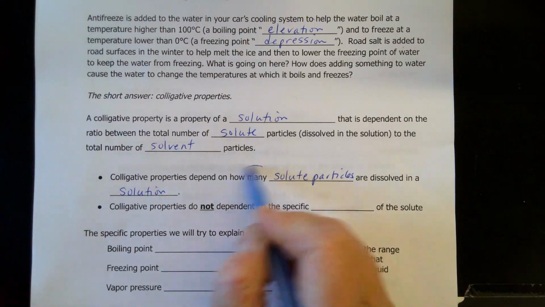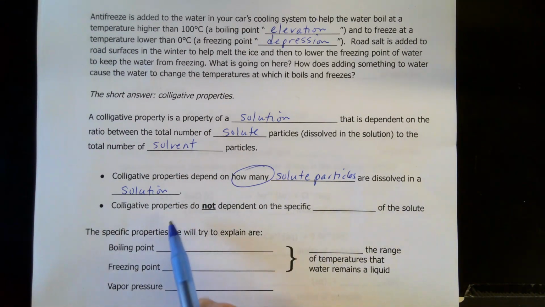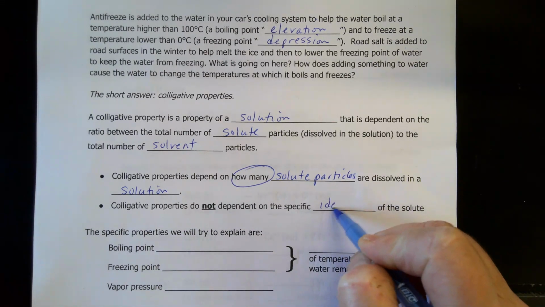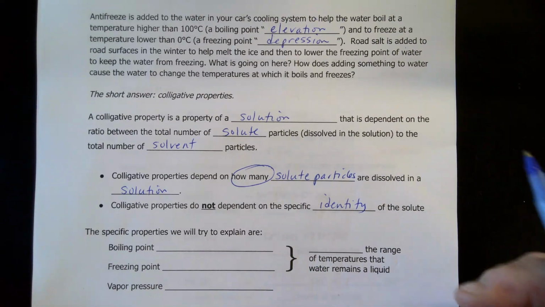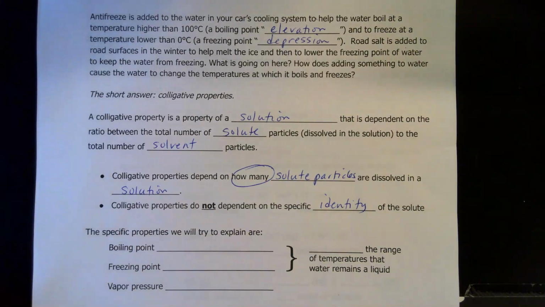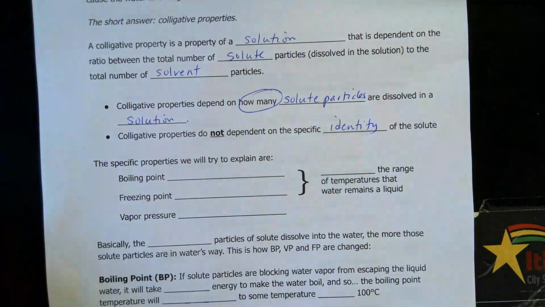Colligative properties do not depend on the specific identity of the solute. So it doesn't matter if the solute is polar or nonpolar or ionic. It just depends on how many particles you can get dissolved into solution.